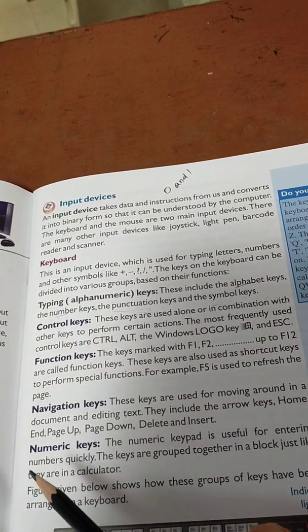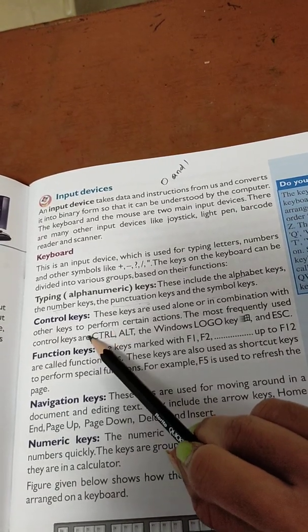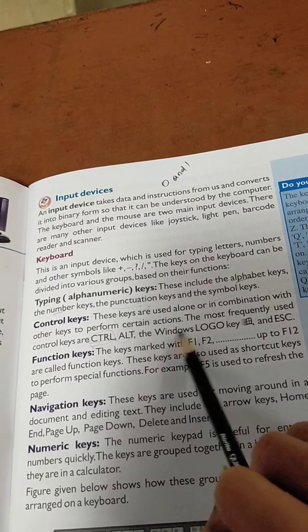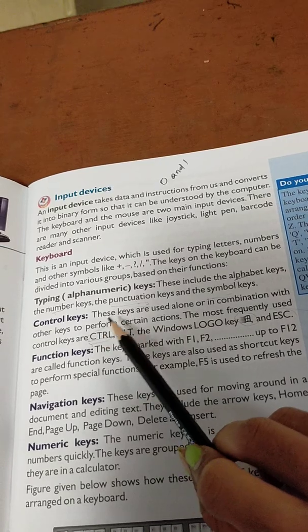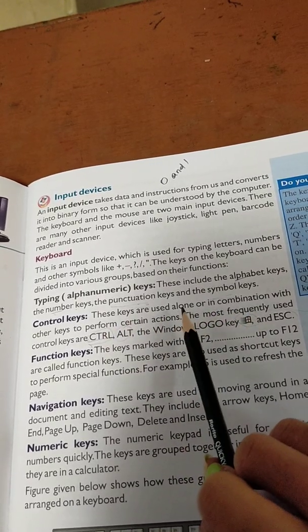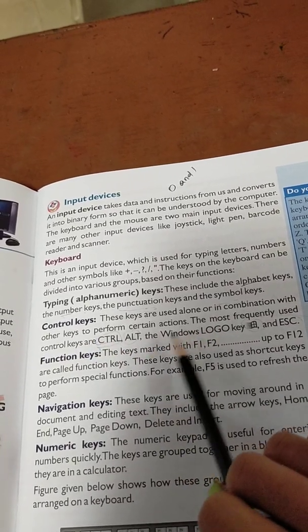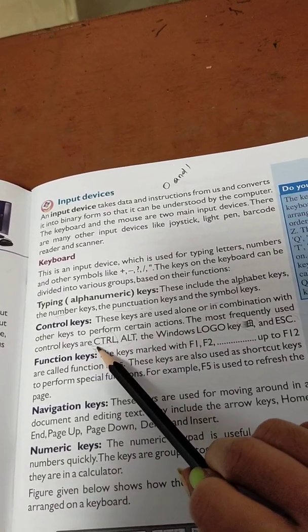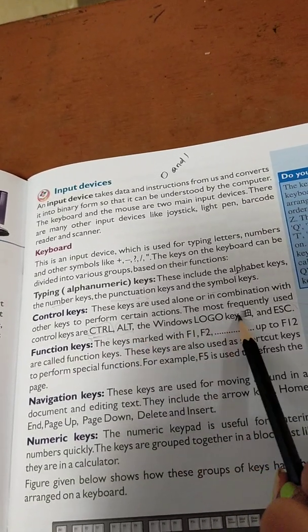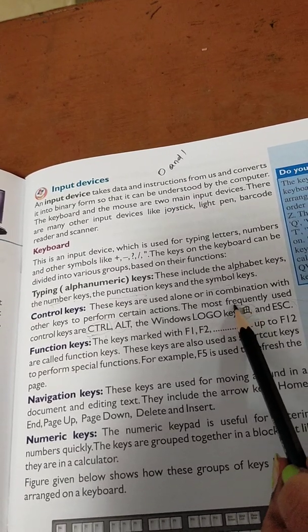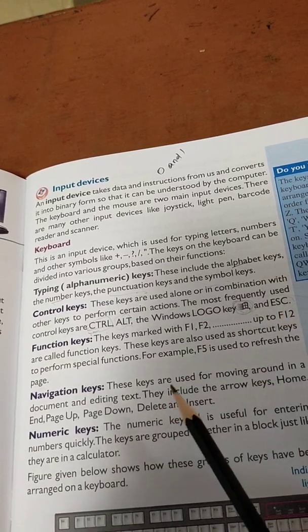And then control keys. What are the control keys? Control, CTRL, Alt, Windows logo key, and ESC is the escape key. These keys are used alone or in combination with other keys to perform certain actions. The most frequently used control keys are Control, ALT, Windows logo key, this is the Windows logo key, and then escape.